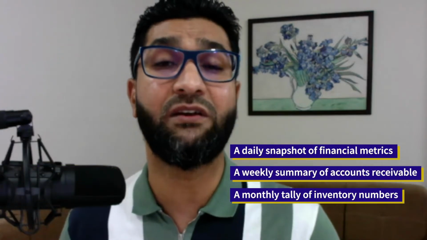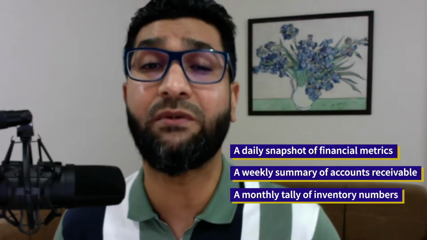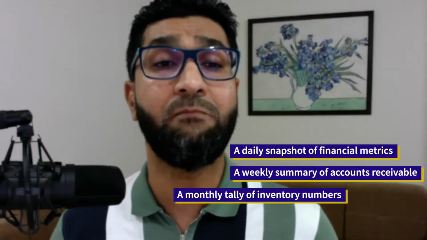Here's the thing, periodic fact tables are aggregated on top of your transaction fact table to a level of granularity that best suits your business requirement. Perhaps your daily snapshot of the financial metrics, or perhaps a weekly summary of your accounts receivable, or your monthly tally of your inventory data.